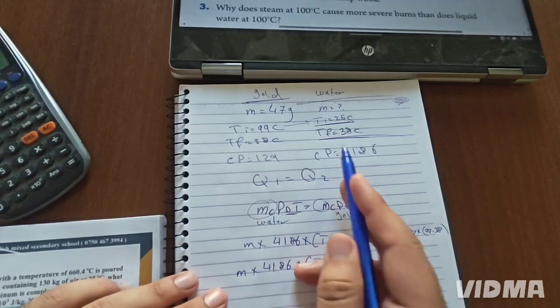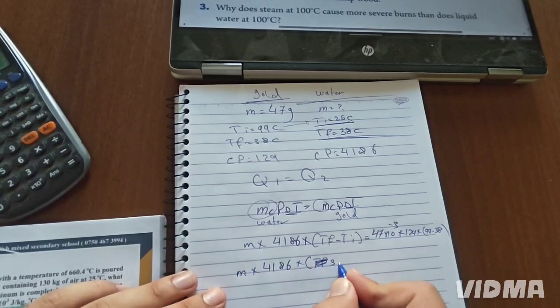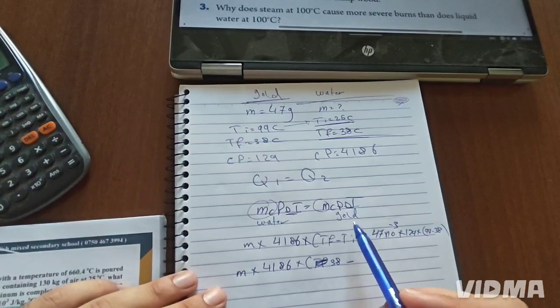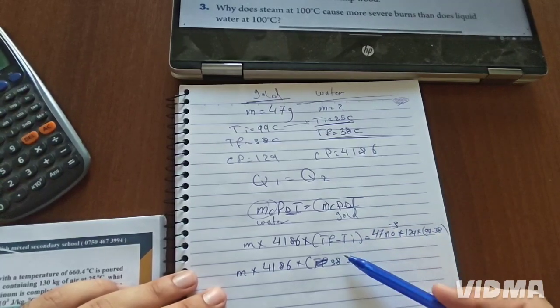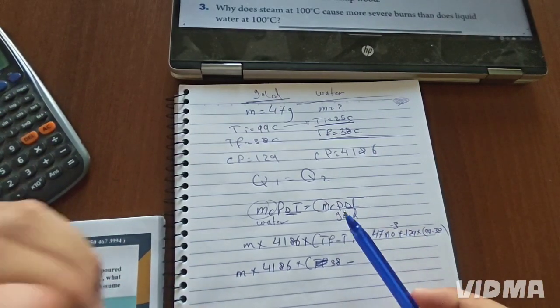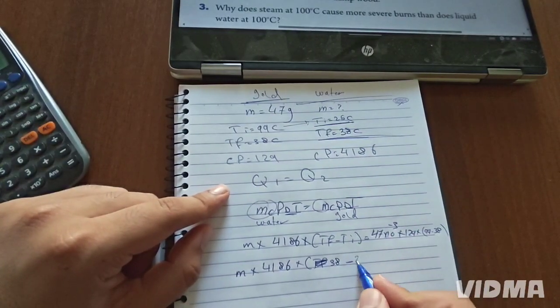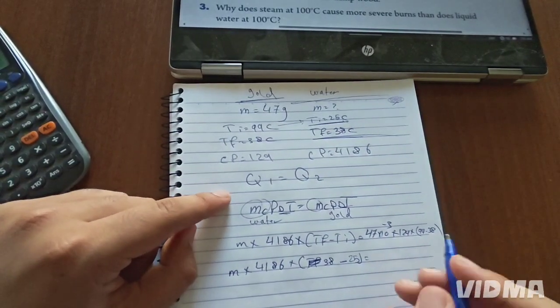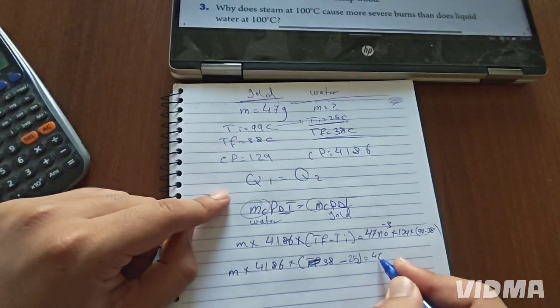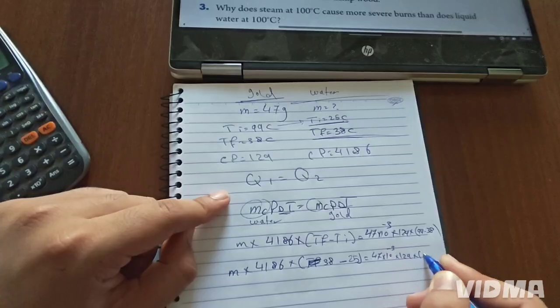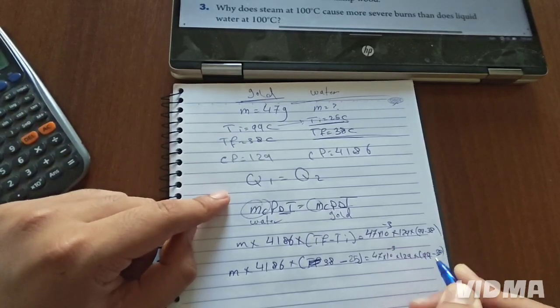Wait, instead of Tf, we have to write 38 minus Ti of the water, which is 25, equals, and the right side is 47 times 10 power negative 3 times 129 times 99 minus 38.